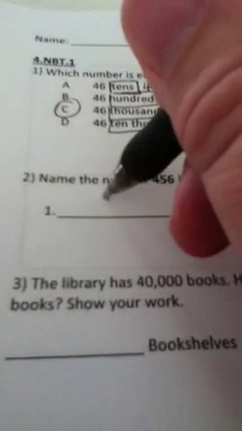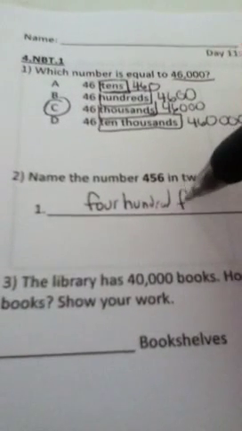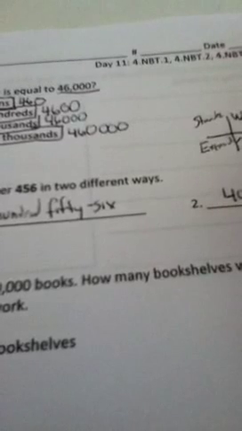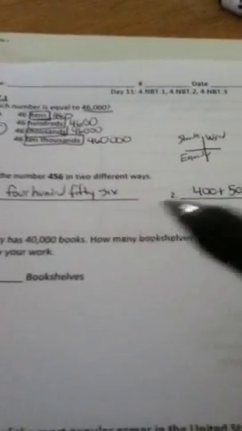So you could have done word form and written out 456 like that. You could have done expanded form and gone 400 plus 50 plus 6. You could have also done a picture and gone with 4 hundreds, 5 tens, and 6 ones. Any of those would have been acceptable answers. So remember, we had written, expanded, and our picture.